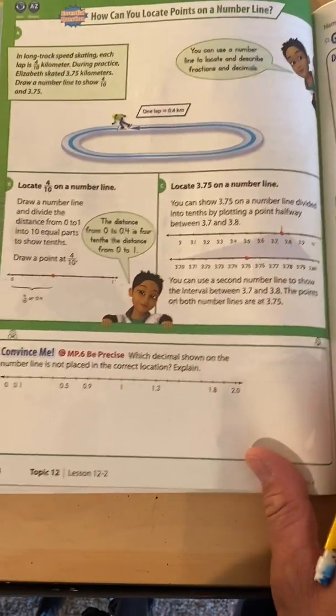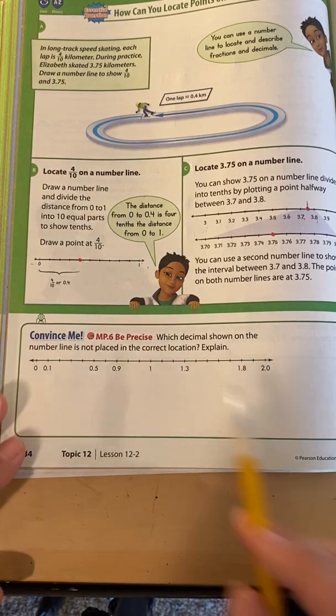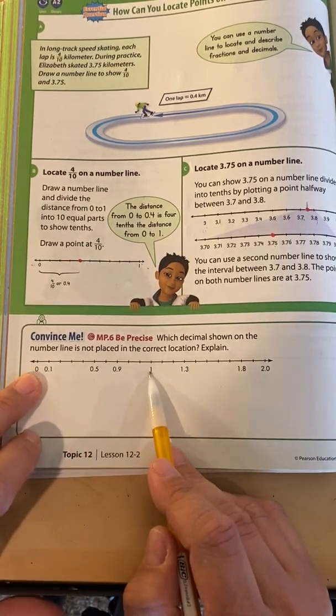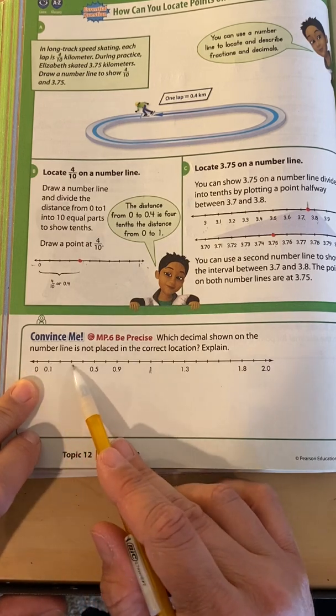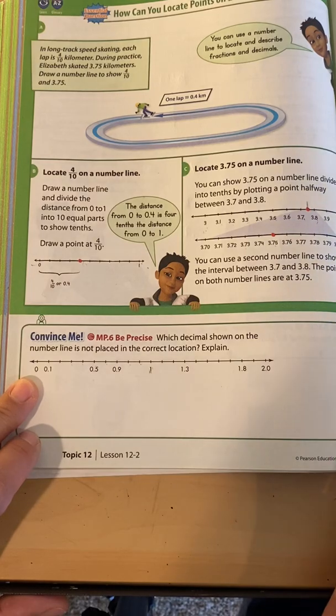Down here, which one's not placed in the correct location? Well, let's just double check that they got everything split up correctly. 1, 2, 3, 4, 5, 6, 7, 8, 9, 10. Did you see what the problem was?